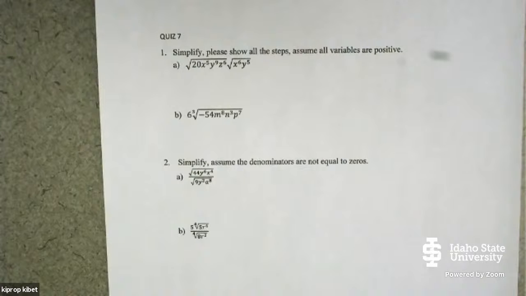So this is 20 is 4 and what? And 5, right? And then x raised to 11 is the same as x raised to 10, x raised to 1, right? And then since this one is even, so this is y raised to 14, and then z raised to 6.